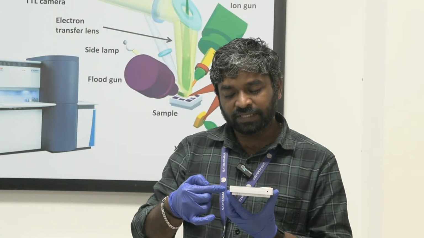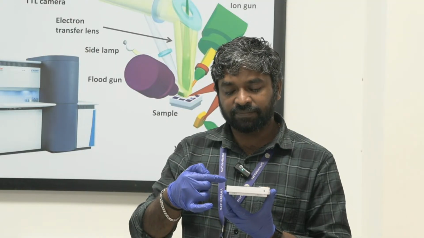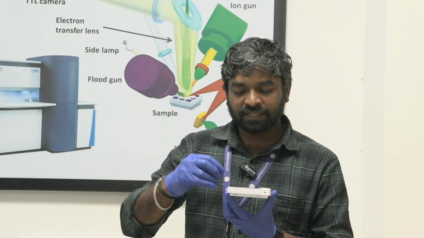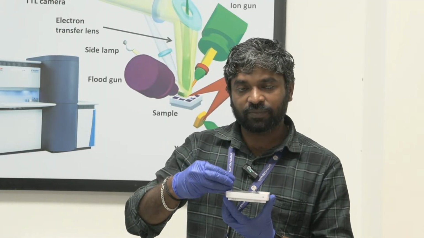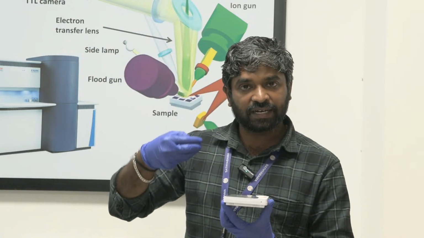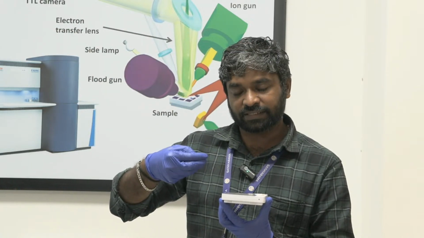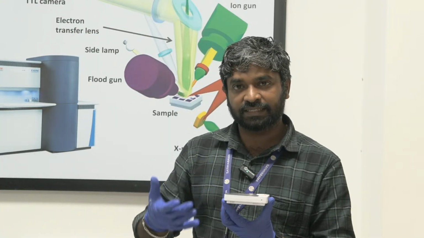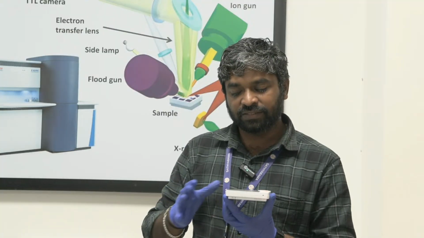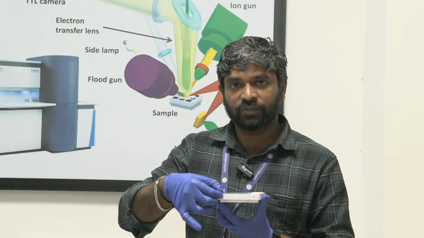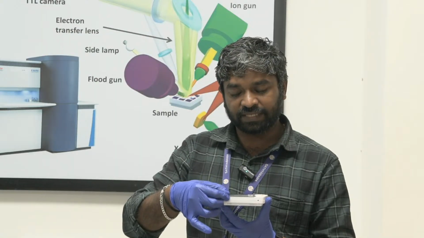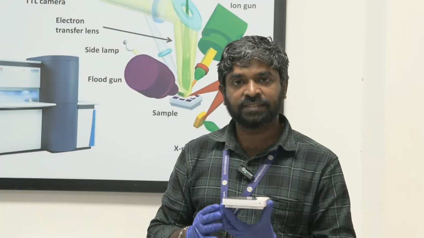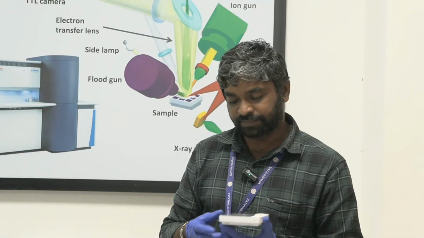But while coming out, the ejected photoelectrons will collide with the neighbor atoms, and they lose their energy. So once they come out from the samples, when we analyze the photoelectrons' energy, the energy is already lost, so we will not get the exact binding energy scale. So we are concentrating only on the top 10 nanometers. There will not be any collisions, and we can accurately measure the binding energy scale of the system.